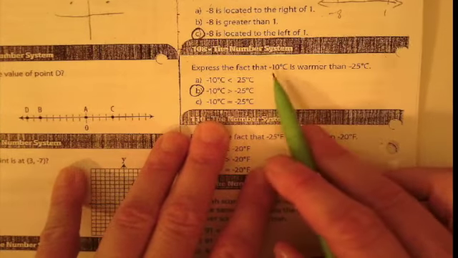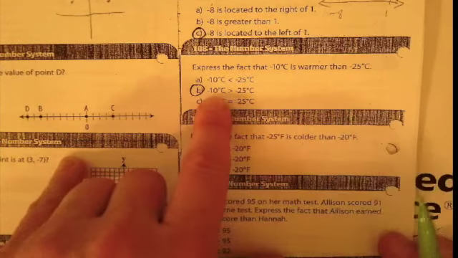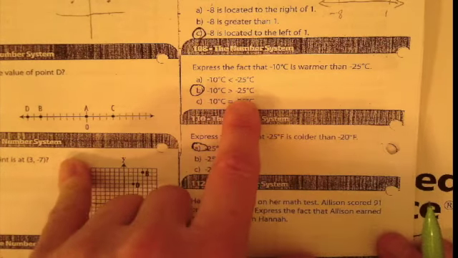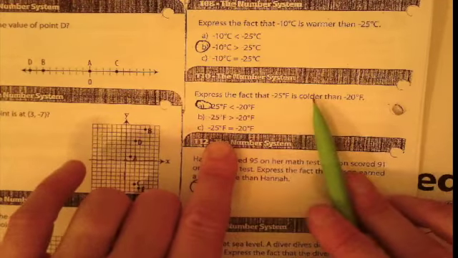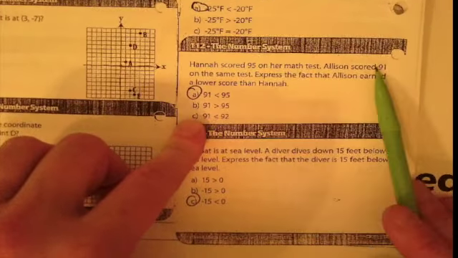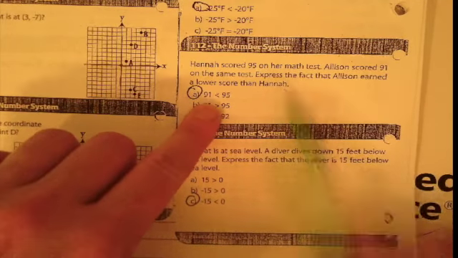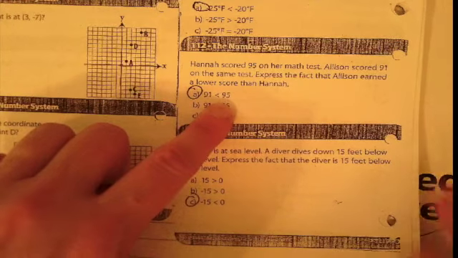Express the fact that negative 10 degrees Celsius is warmer than negative 25. So negative 10 degrees would be greater than negative 25. That makes it warmer. Express the fact that negative 25 degrees is colder than negative 20, so it would be less than negative 20. Hannah scored 95 on her test. Allison scored 91. Express the fact that Allison earned a lower score than Hannah. You would just show that 91 is less than 95.